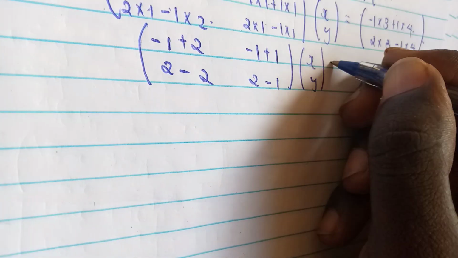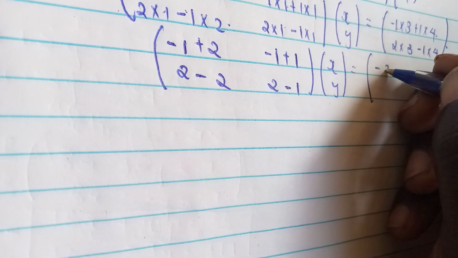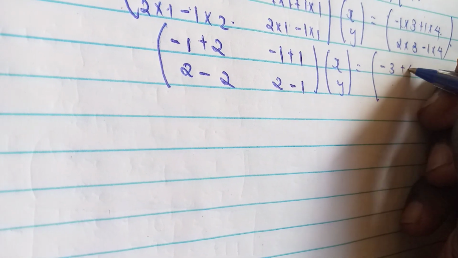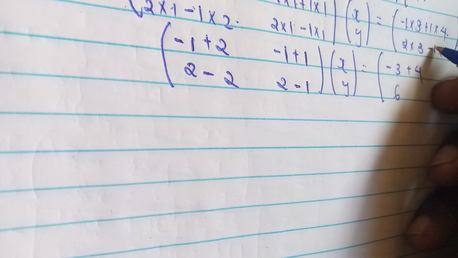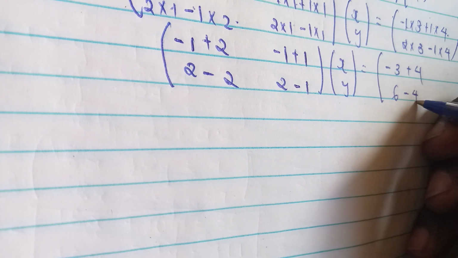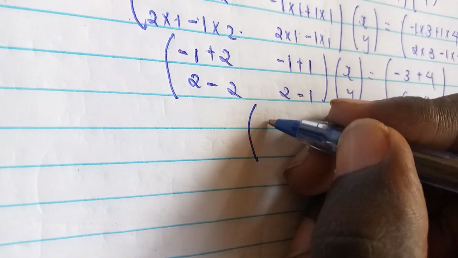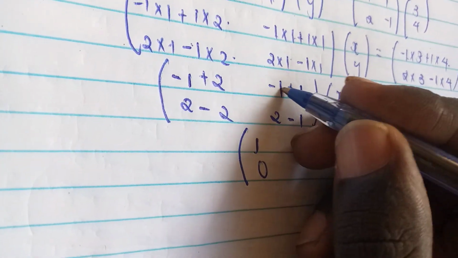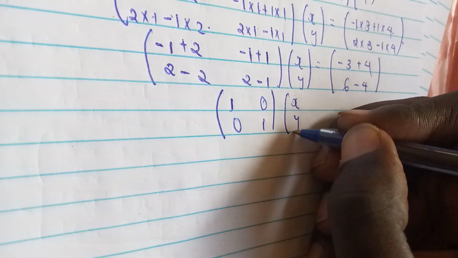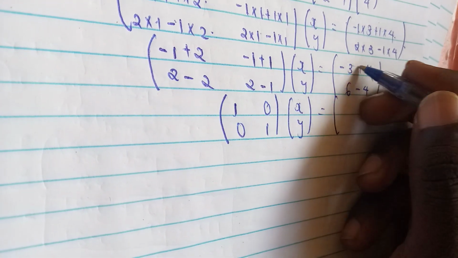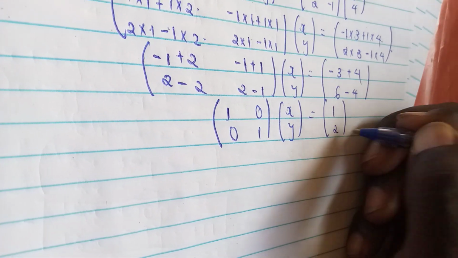For x, y, I'd remain with negative 1 times 3 leaving us with negative 3, 1 times 4 plus 4, and 2 times 3 leaving us with 6, negative 1 times 4 leaving us with minus 4. So I'd remain with negative 1 plus 2 leaving us with a 1, 2 minus 2, 0, 0, 1. x, y equals 3 minus 3 plus 4 leaving us with a 1, and 6 minus 4 leaving us with a 2.